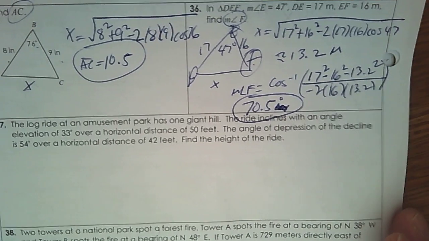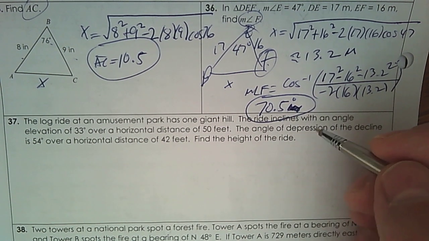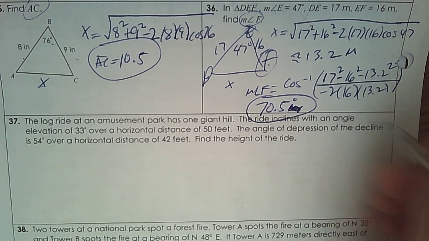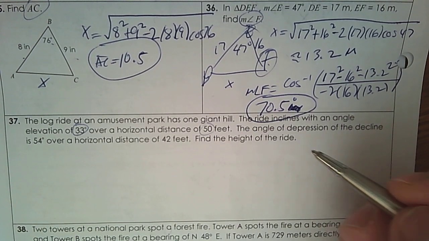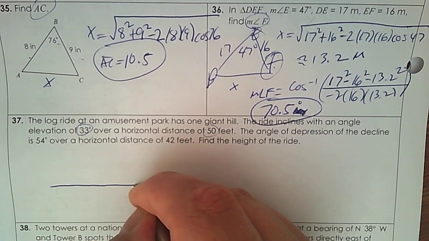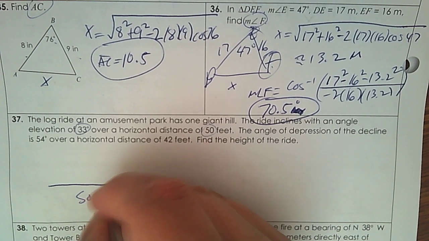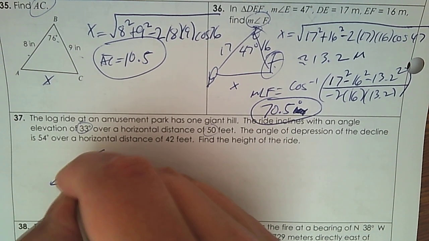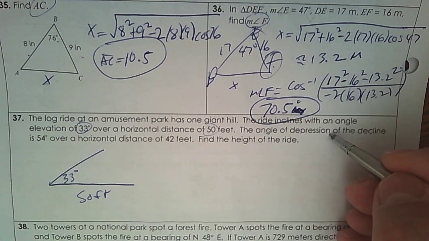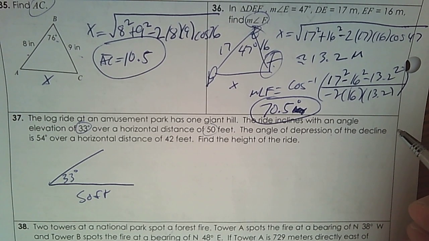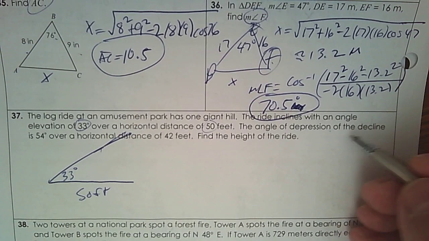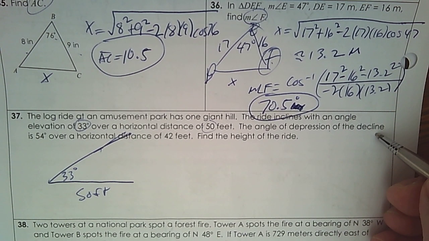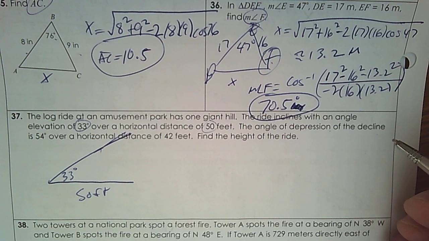All right, number 37. A story. The log ride at an amusement park has a giant hill. The ride inclines with an angle of elevation of 33 degrees over a horizontal distance of 50 feet. So the horizontal distance is 50 feet, and it rises at an angle of 33 degrees. The angle of depression of the decline is 54 degrees over a distance of 42. Find the length of the ride.